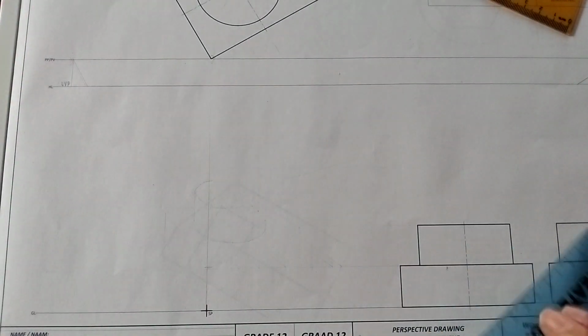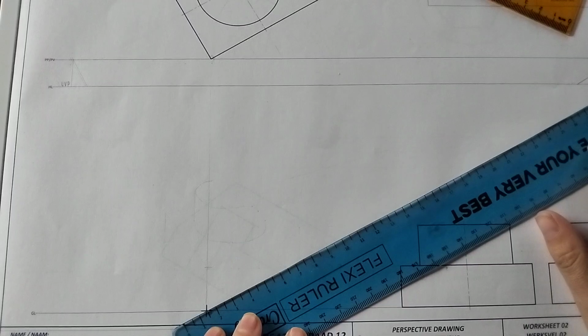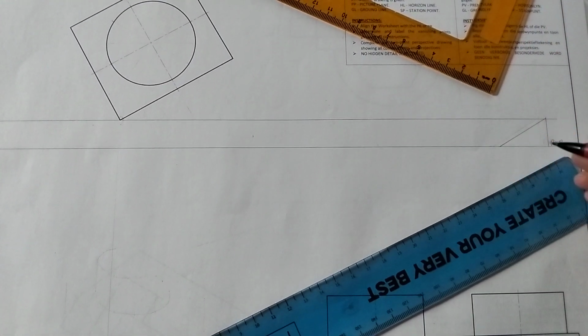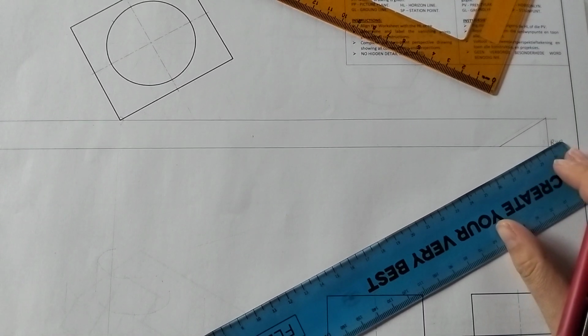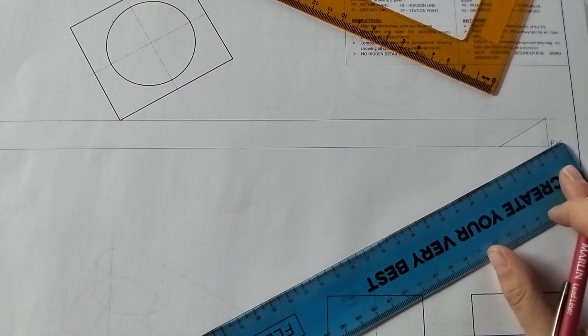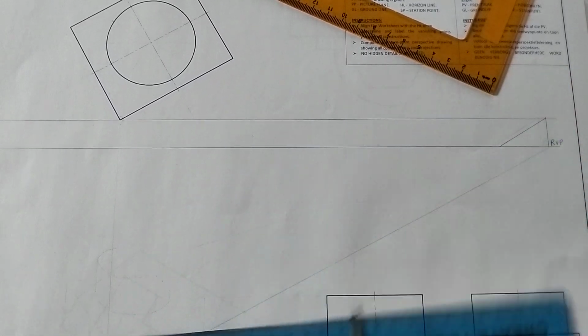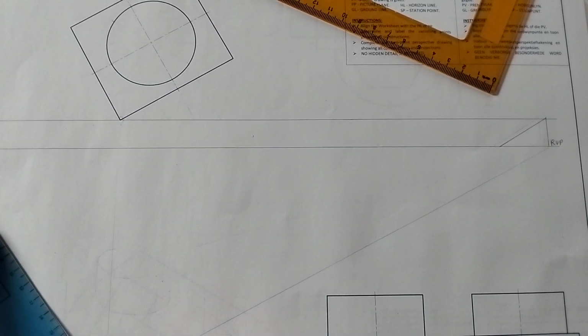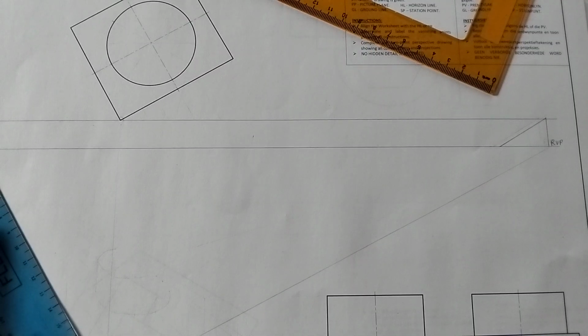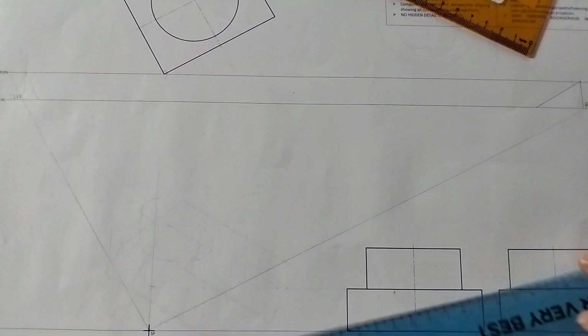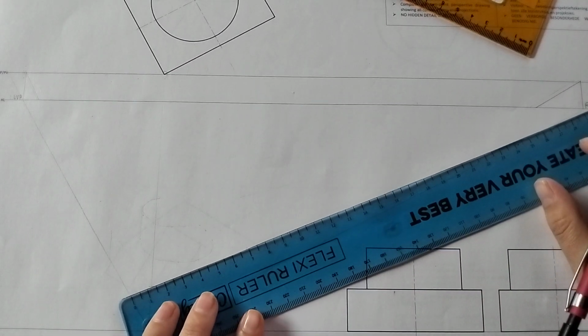And then I'm just going to draw this to the right vanishing point. Just make sure that you don't get confused with this point and this point. That's why it's very important to label your vanishing point. Okay, so I'm just going to draw a construction line that goes to the right vanishing point, and then the same to the left vanishing point. Okay, and then the same with the total height of that block.